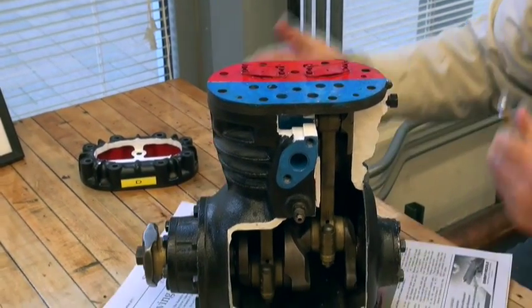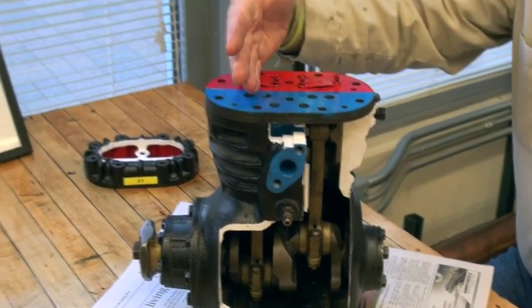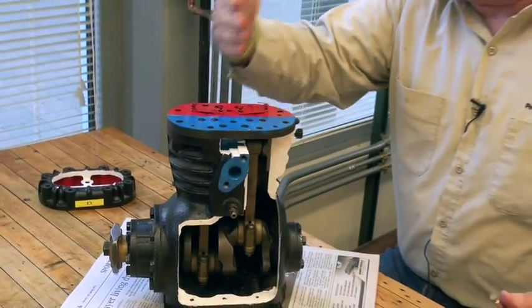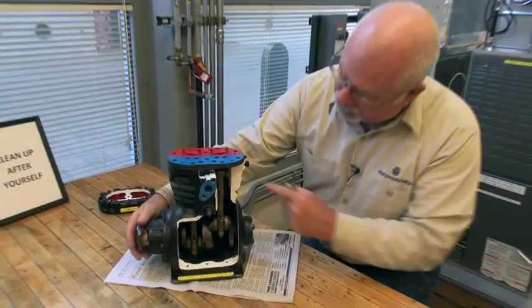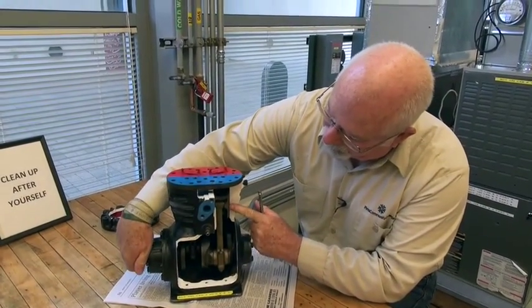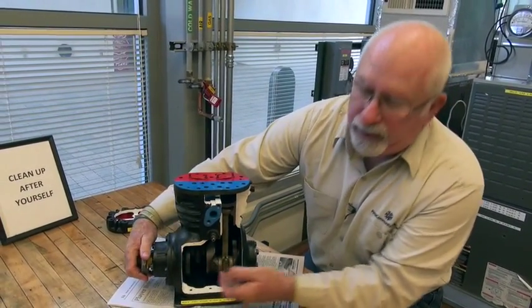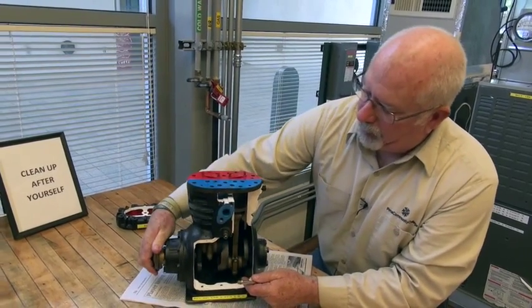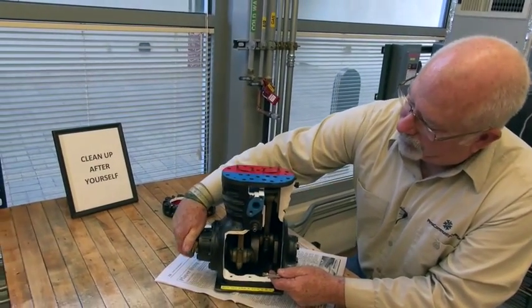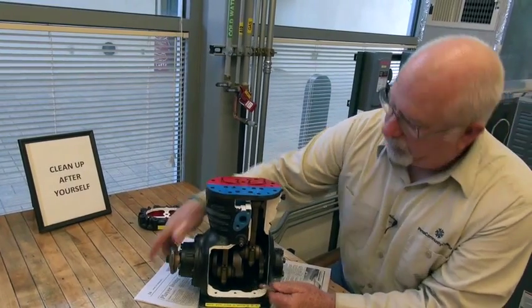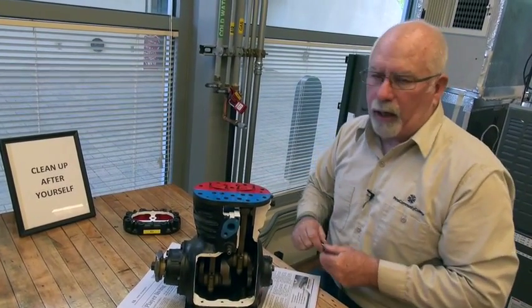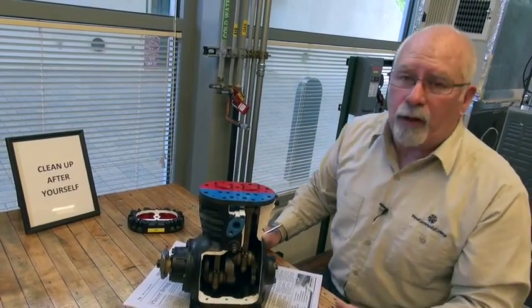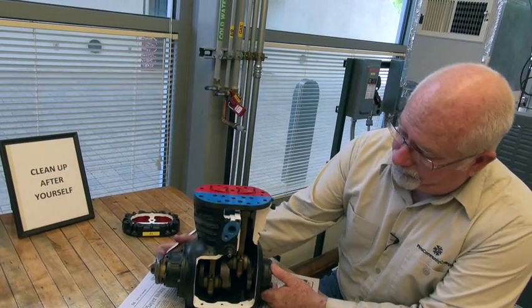Again, only one side is operating on high and one side is operating on low because, of course, one piston is coming down while the other piston is going up. All right? Without making it too difficult, all right? It works the same as your combustion car, all right? Except that we're not trying to light it on fire, all right?